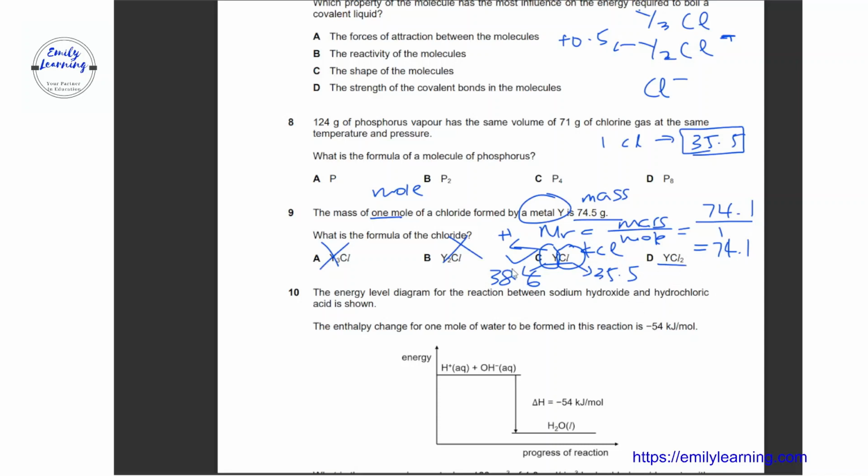Next, before we conclude that C is the answer, let's check D. For D, I have 2Cl, so it's YCl2. 2Cl will already use up a mass of 71. So in order to have 74.1, this Y must have an AR of 3.1. Also, to form YCl2, this Y must have a charge of +2. So let's look for an AR of about 3 in group 2.